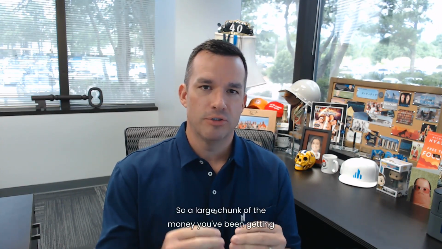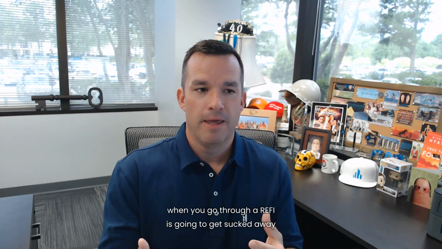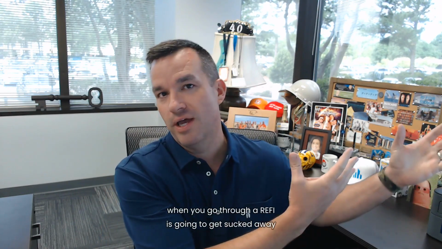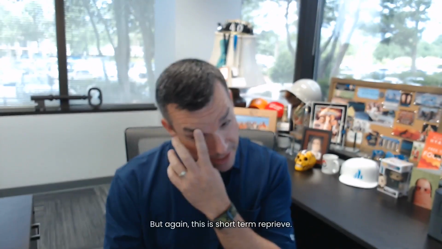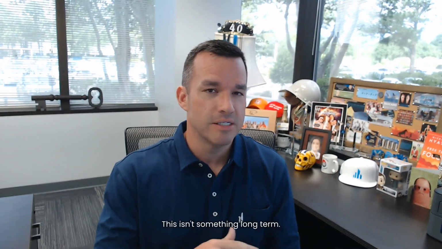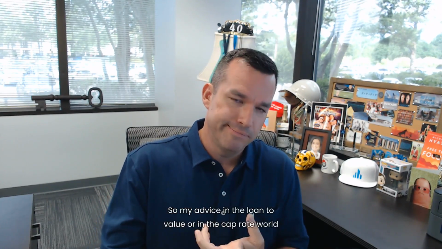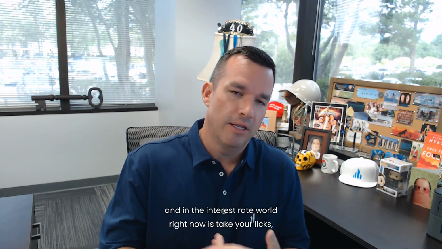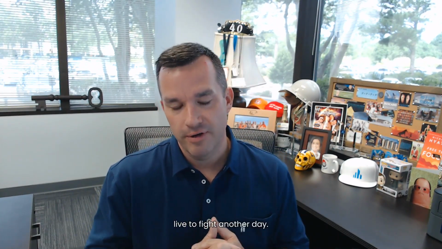So a large chunk of the money you've been getting when you go through a refi is going to get sucked away and magically goes to the bank in the form of interest payments. But again, this is a short-term reprieve. This isn't something long-term. So my advice in the loan to value or in the cap rate world and in the interest rate world right now is take your licks, live to fight another day.